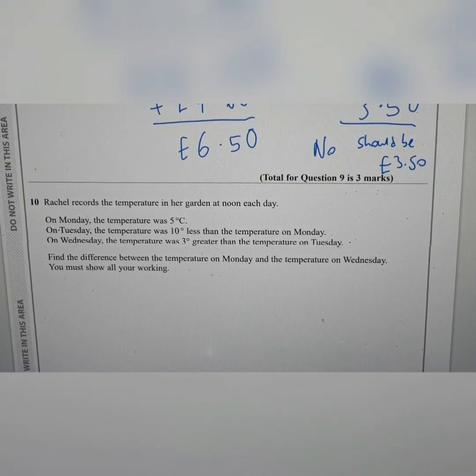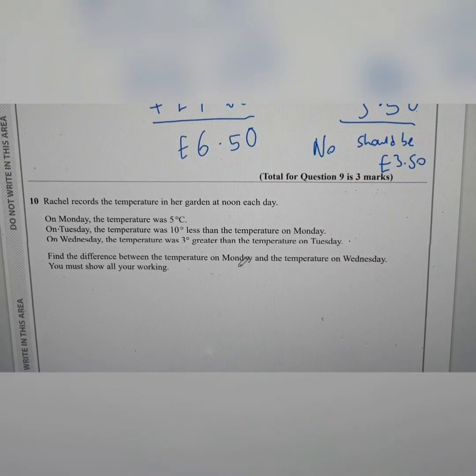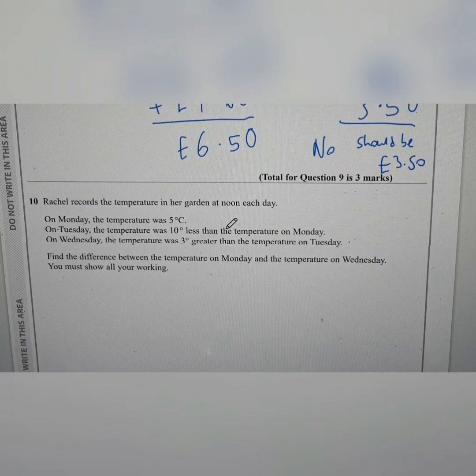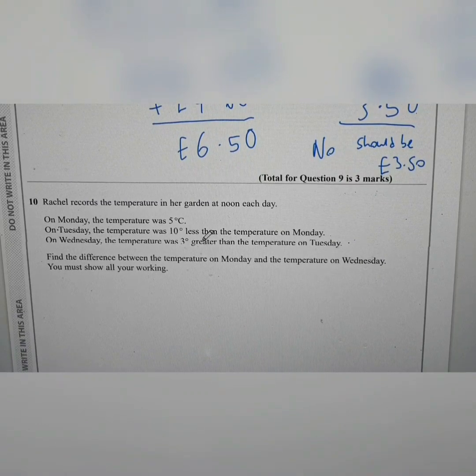Okay, next question. Rachel records the temperature in her garden at noon each day. On Monday, the temperature was 5 degrees. On Tuesday, the temperature was 10 degrees less than the temperature on Monday. So it was 5 on Monday. Now it's 10 degrees less on Tuesday. So Tuesday is -5.